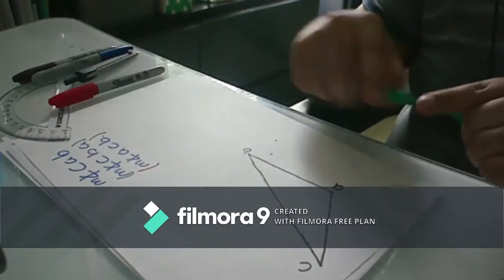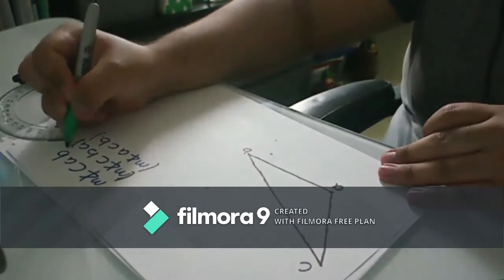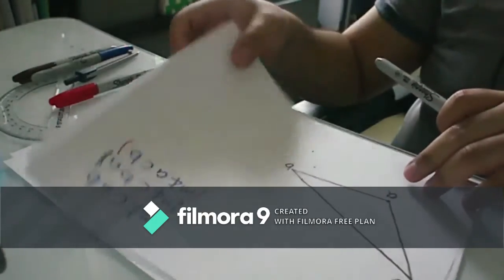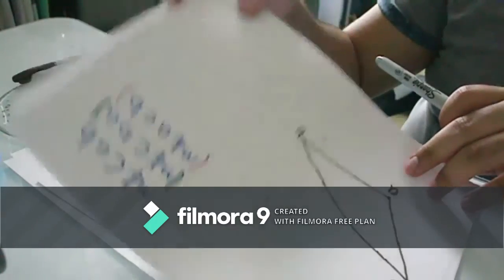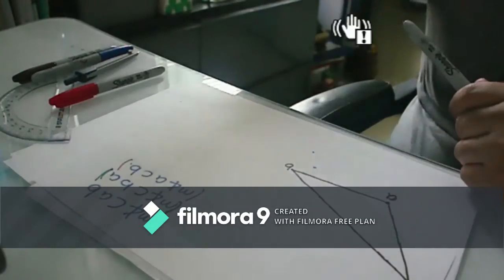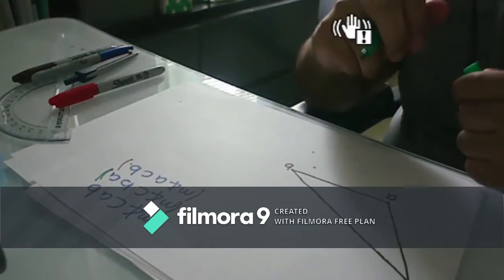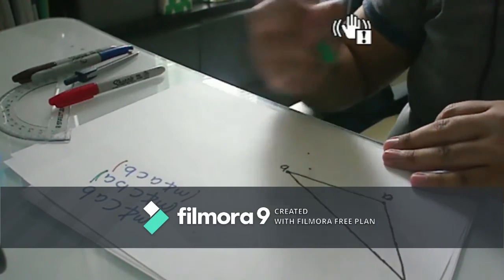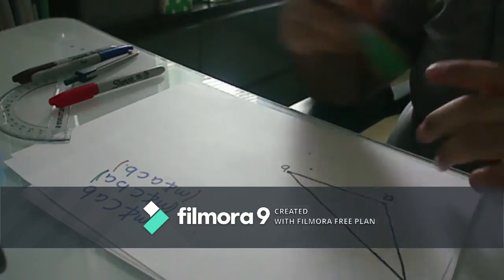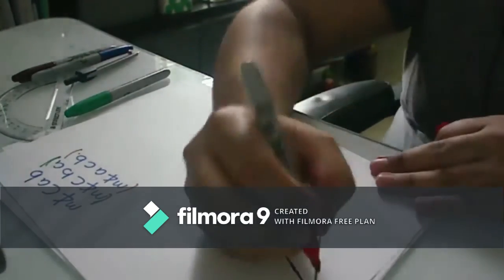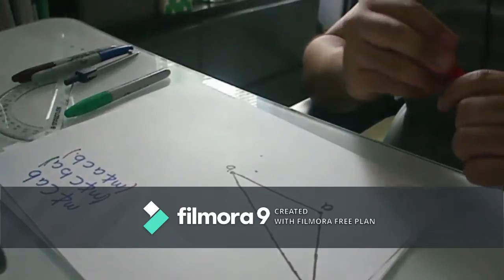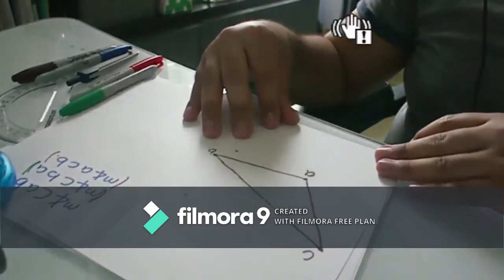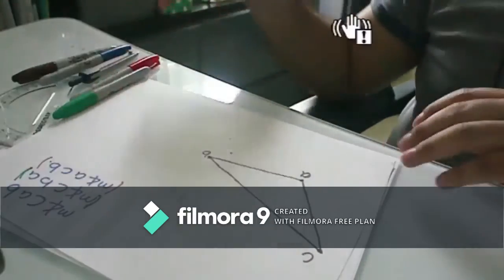Can you guys see green? Yes, you can see it. All right, it's just the lighting. So here we have our green, and also our red. I'm sorry if you cannot see some of these colors.